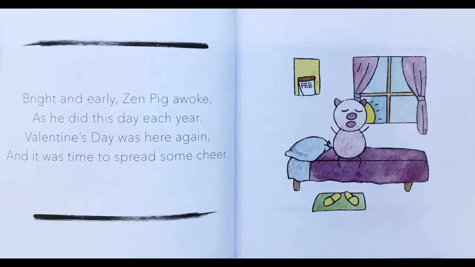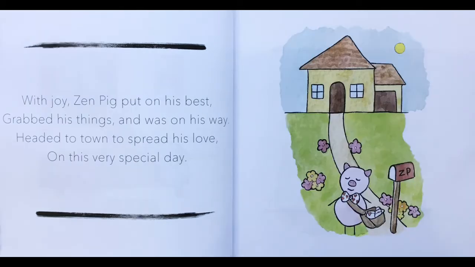Bright and early, Zen Pig awoke, as he did this day each year. Valentine's Day was here again, and it was time to spread some cheer. With joy, Zen Pig put on his best, grabbed his things, and was on his way. Headed to town to spread his love on this very special day.